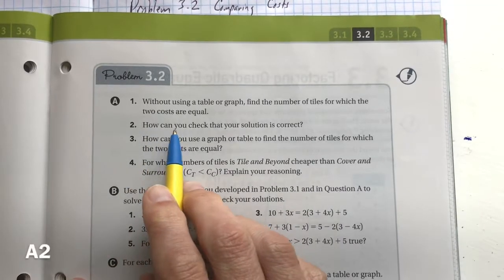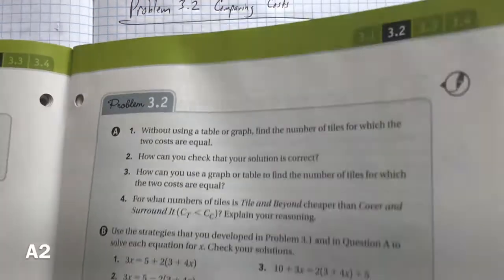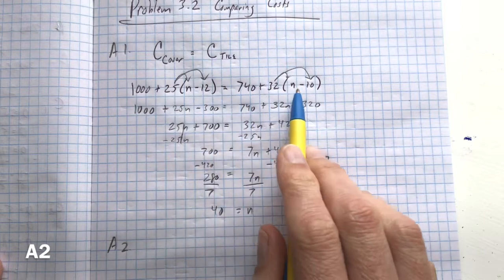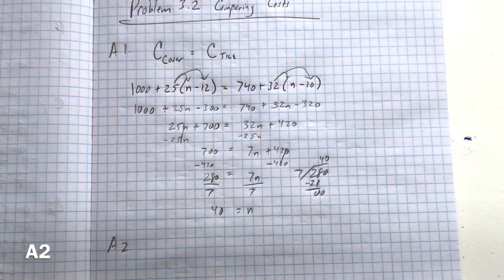A2: how can you check that your solution is correct? Well, what we can do is go back to these equations up here, but put 40 in this time instead.